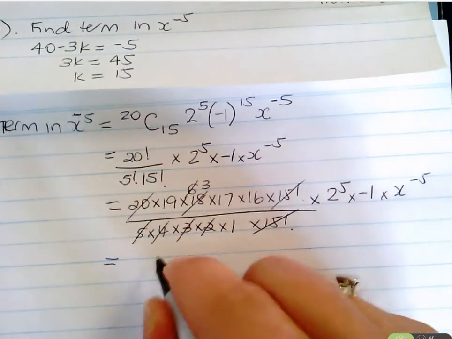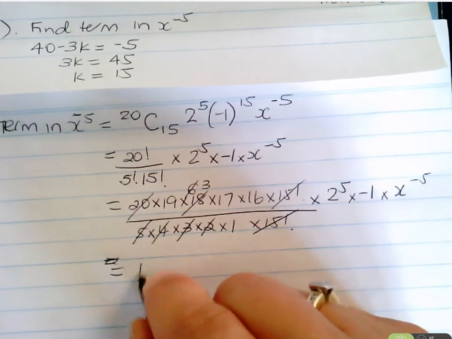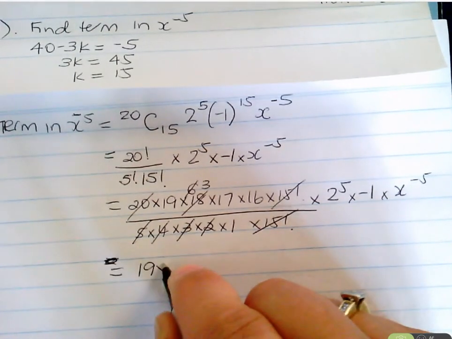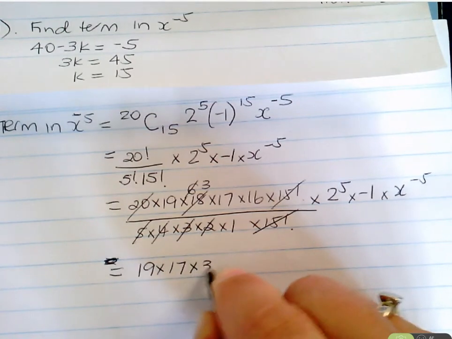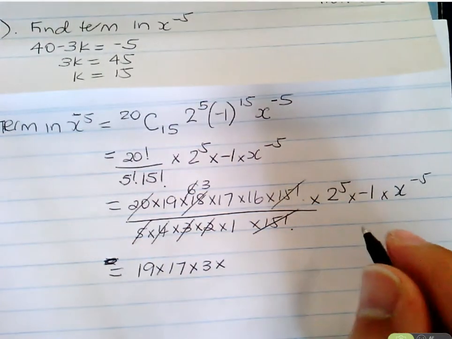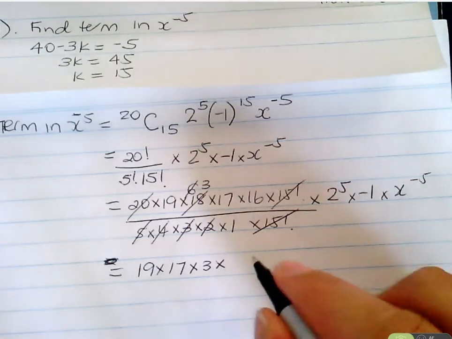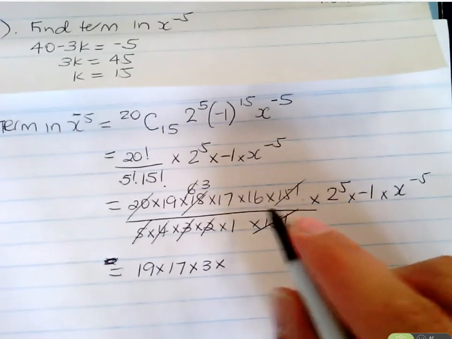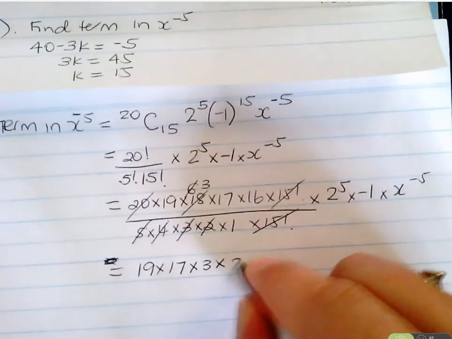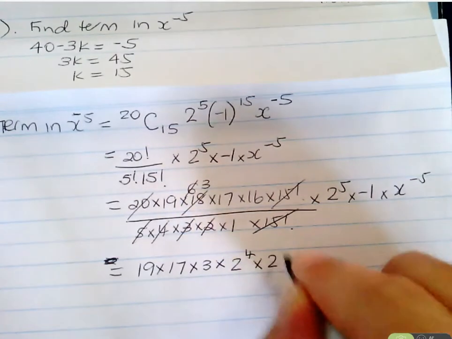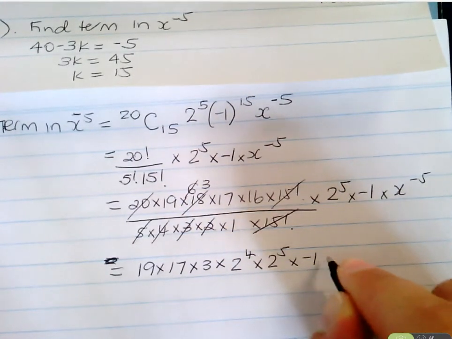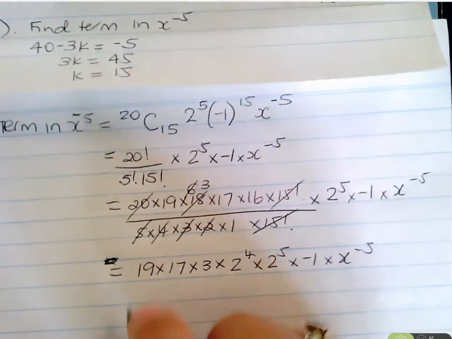So we're nearly there. Is 19 a prime number? So's 17. So's 3. 16 isn't. Isn't it 2 to the power of 4? Because I know it's 4 times 4, but they're not prime. So 2 to the power of 4 times 2 to the power of 5 times negative 1 times x to the negative 5. You're nearly there.